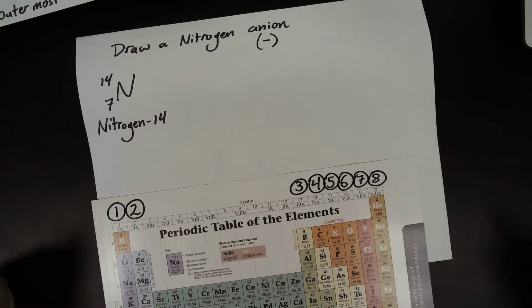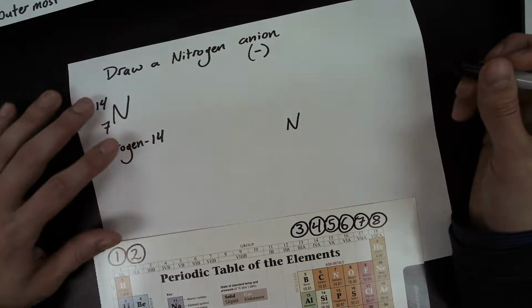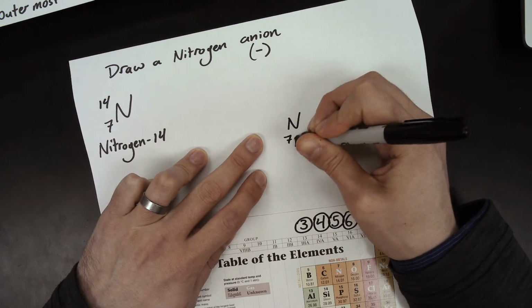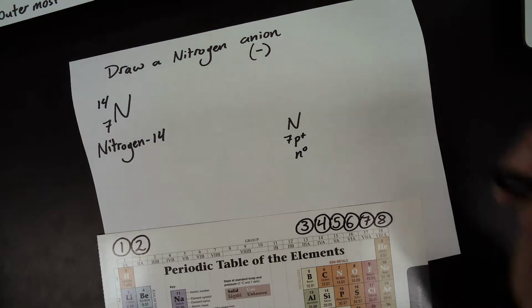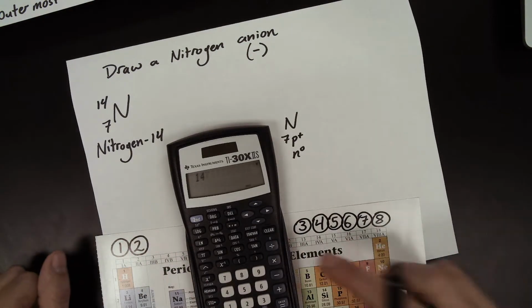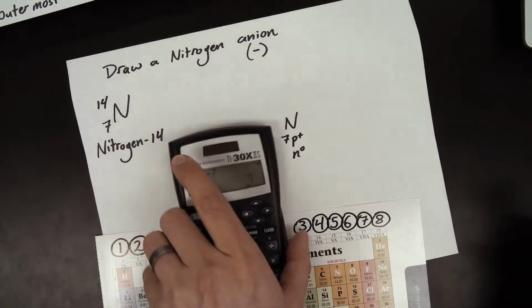Well, let's start off with a neutral nitrogen atom. Put my atomic symbol there, and then my protons and my neutrons. For my neutrons, I need to take my mass, 14, subtract my protons, and that equals 7 neutrons.